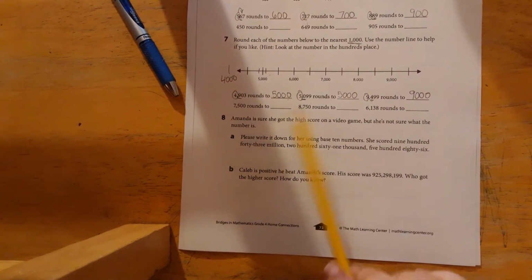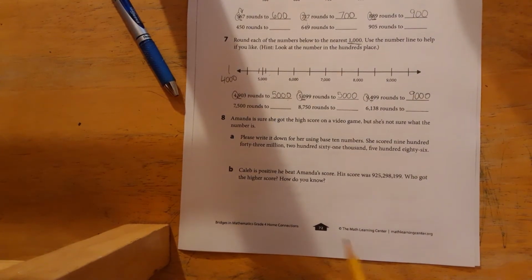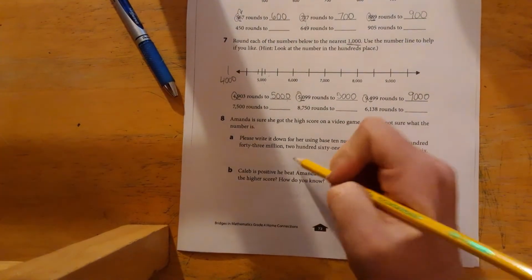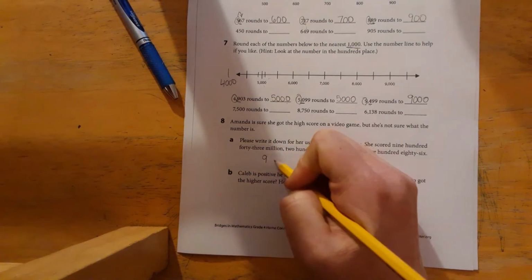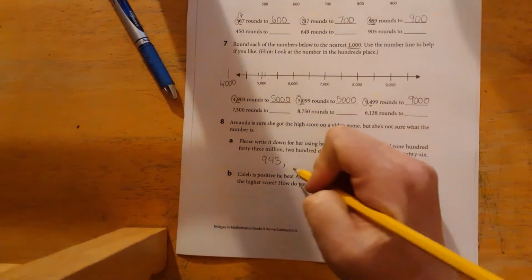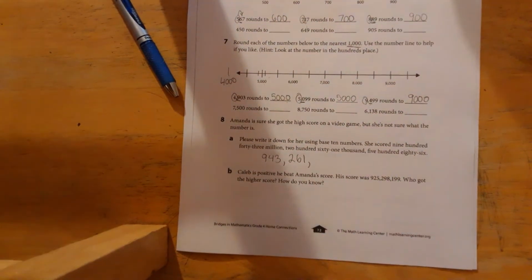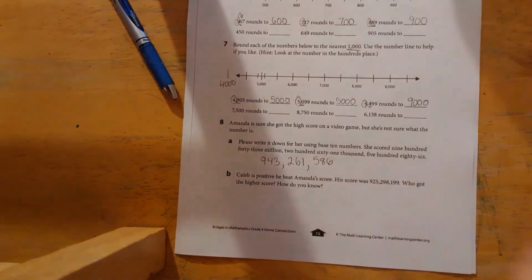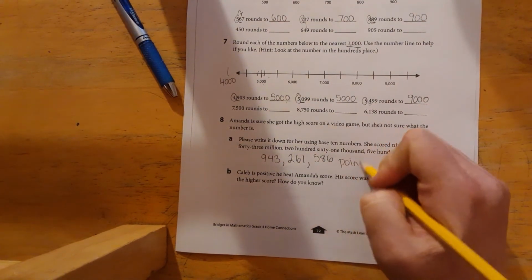Number 8 says Amanda is sure she got the high score on a video game, but she's not sure what the number is. Please write it down for her using base 10 numbers. She scored 900, 43,261,585. And that is points.